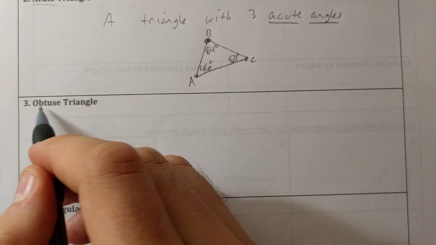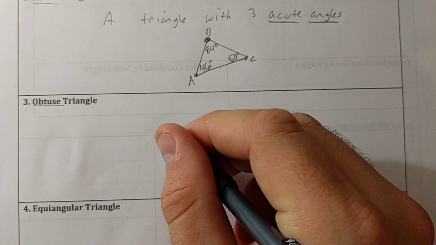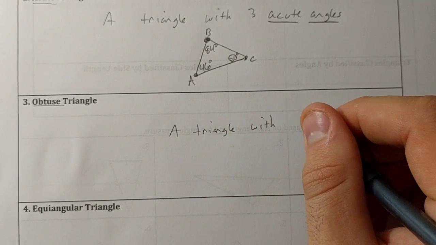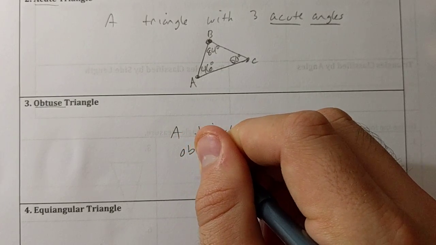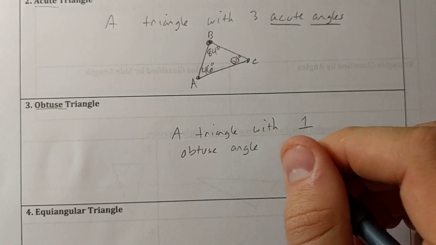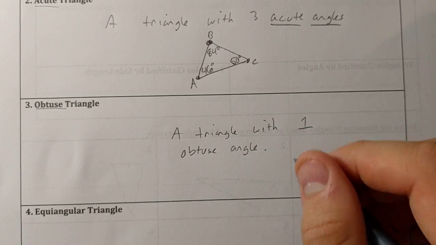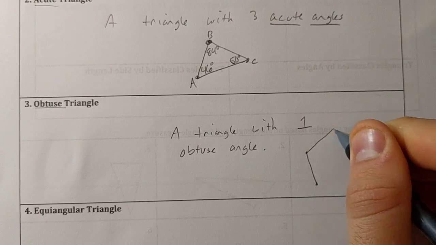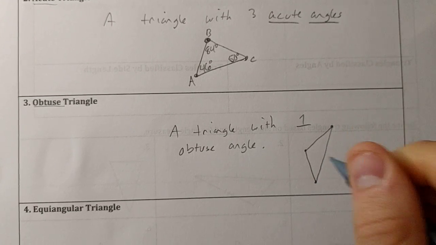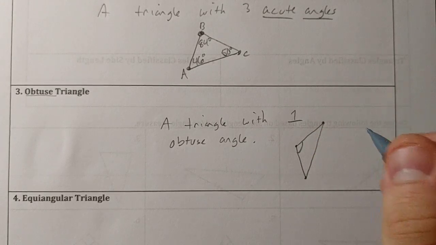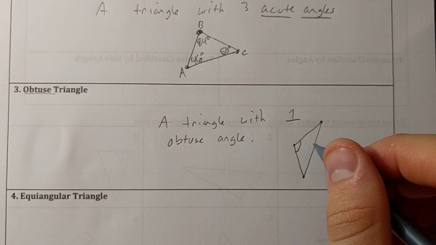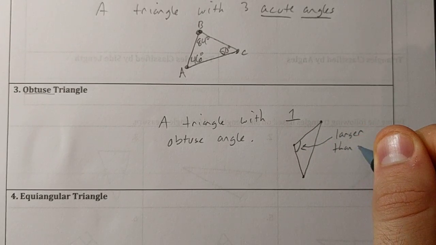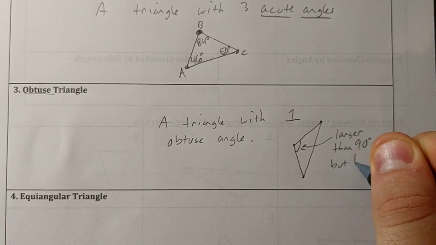An obtuse triangle, keyword being obtuse, is a triangle with one obtuse angle. An obtuse angle being larger than 90, less than 180. So again, if you're sketching, you don't need to actually put the numbers in here, but go ahead and just make an obtuse angle, one that's very obviously larger than 90. This one being your obtuse angle here. So making sure that one angle is larger than 90, but less than 180.